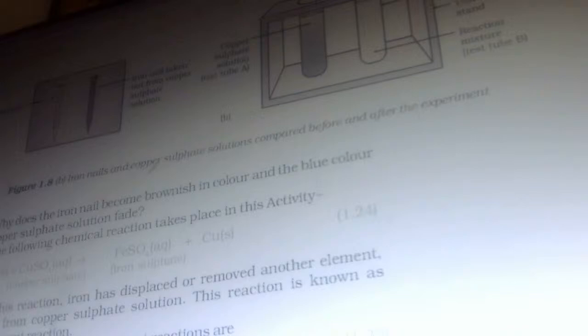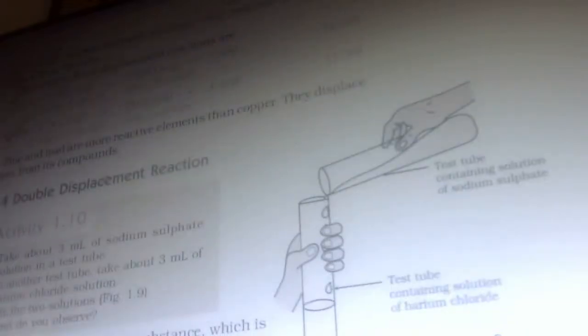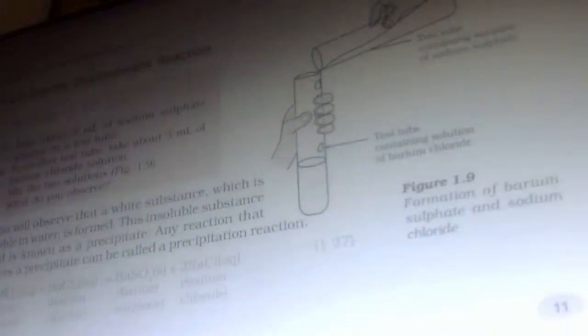But it's okay. Fe plus CuSO4 gives FeSO4 plus Cu. That's fine. Pb is fine. Copper sulfate, copper chloride, okay, fine. Double displacement: Na2SO4 plus BaCl2 gives BaSO4 plus NaCl.